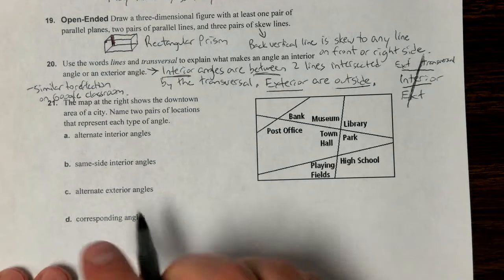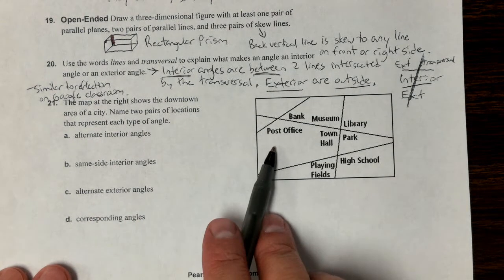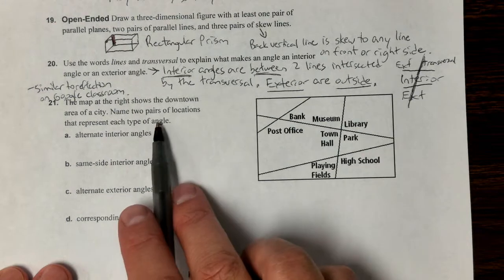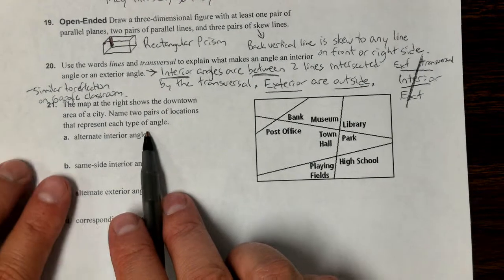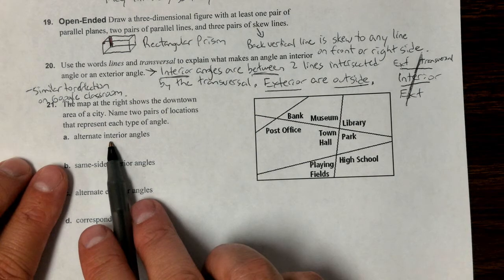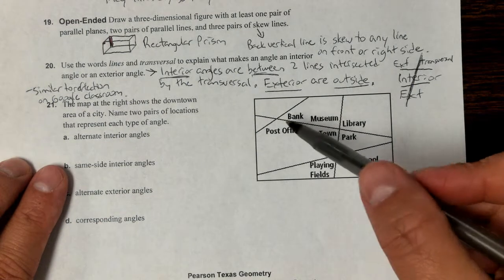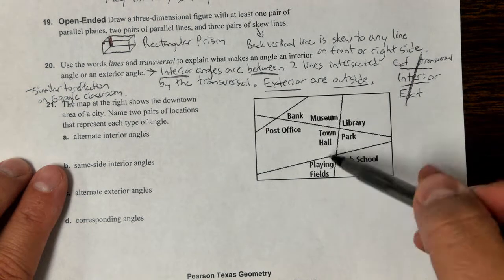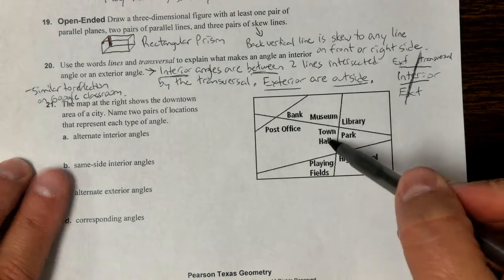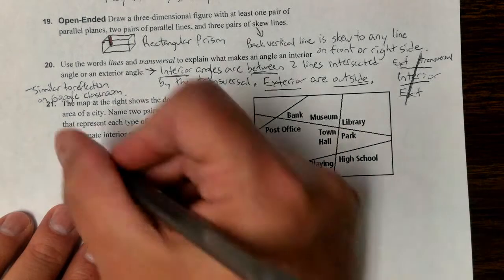Okay, then the last one. The map at the right shows the downtown area of a city. Name two pairs of locations that represent each type of angle. So for alternate interior, here's the transversal and here's two lines. So Bank and Town Hall would be one answer.